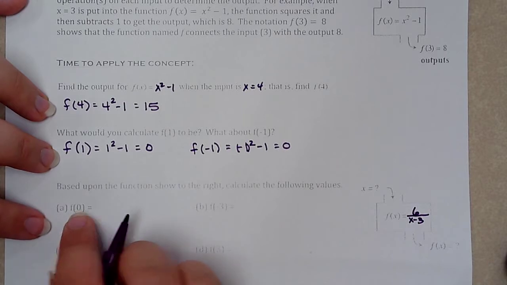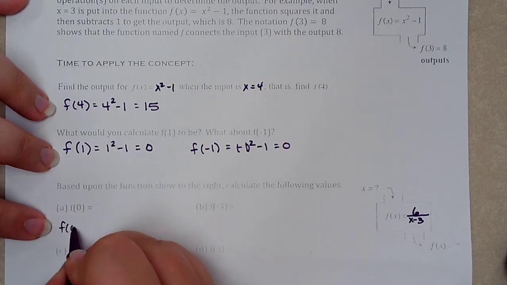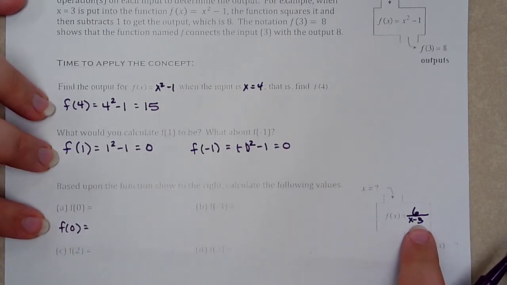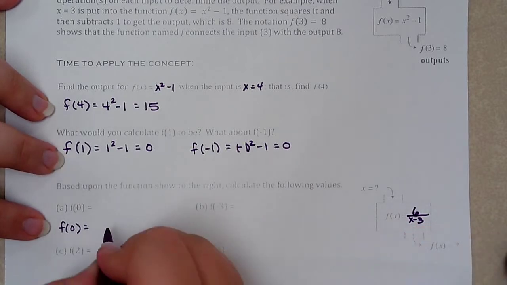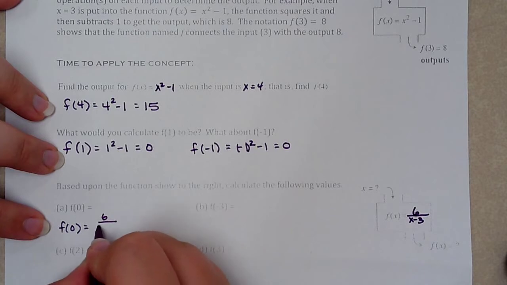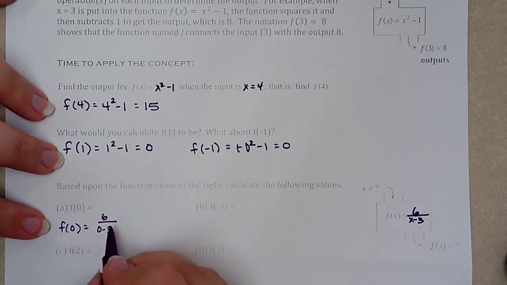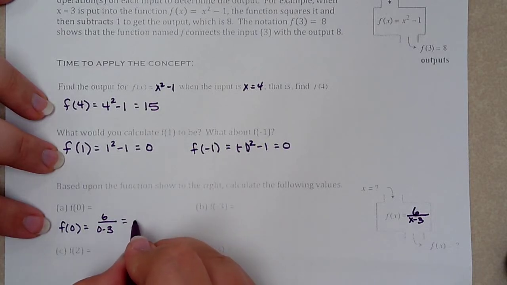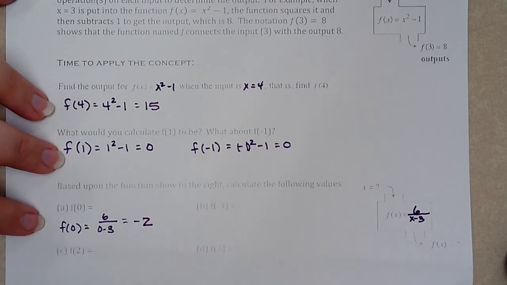So, f of 0. If I go ahead and plug in f of 0, that means that anywhere I see an x in my function, I'm going to replace it with 0. Therefore, I get 6 divided by 0 minus 3. This becomes negative 3 on the bottom, and 6 divided by negative 3 is negative 2, just like that.